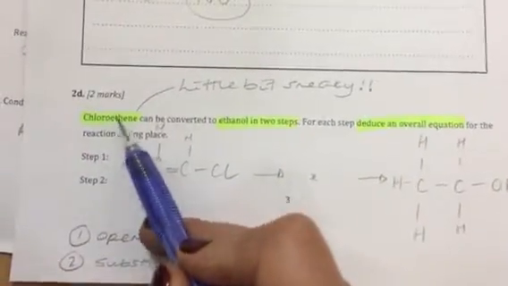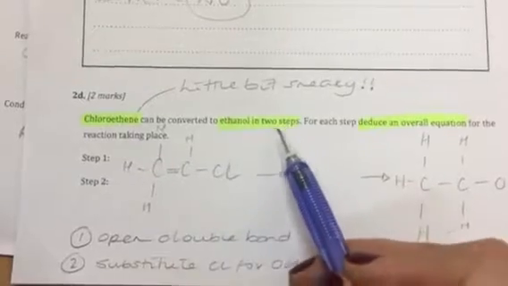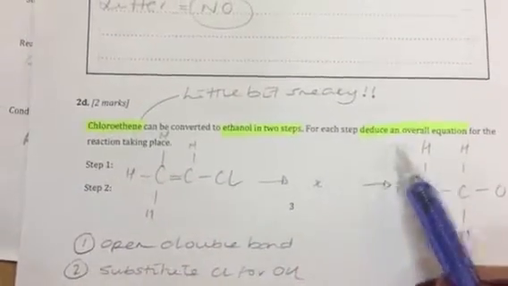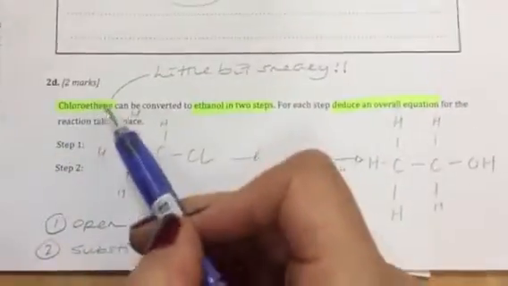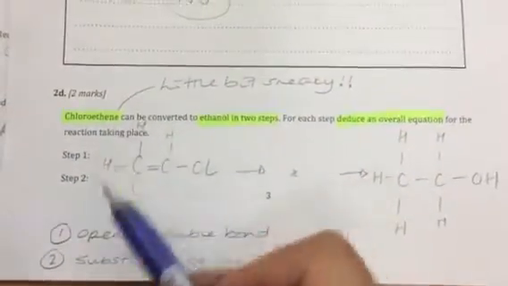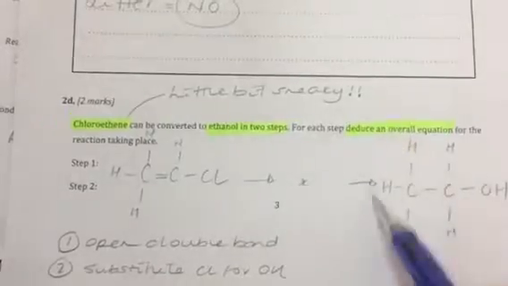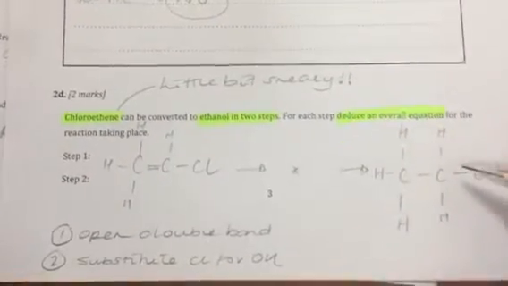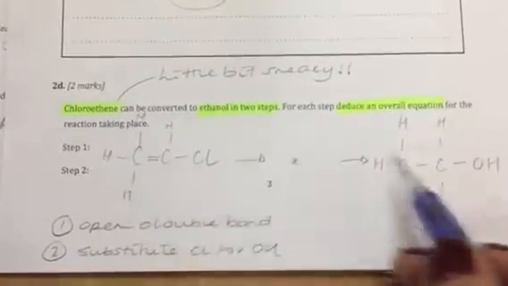Next question is a little bit sneaky. You have to make sure you read it properly. Chloroethene can be converted into ethanol in 2 steps. Deduce, so figure out an overall equation. What I would do is think, right, this is what I'm starting with, so this is my initial precursor. This is what I'm ending up with, so this is my target molecule, and I need to figure out how to get from here to here.